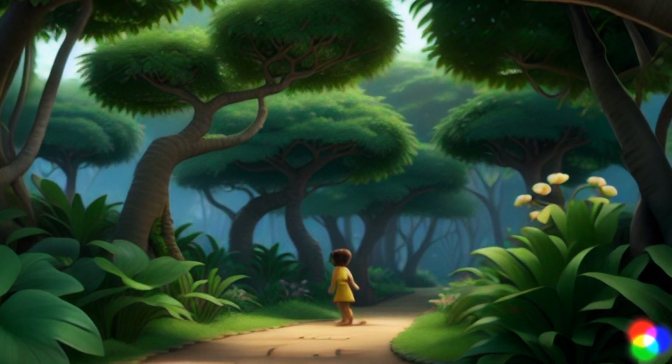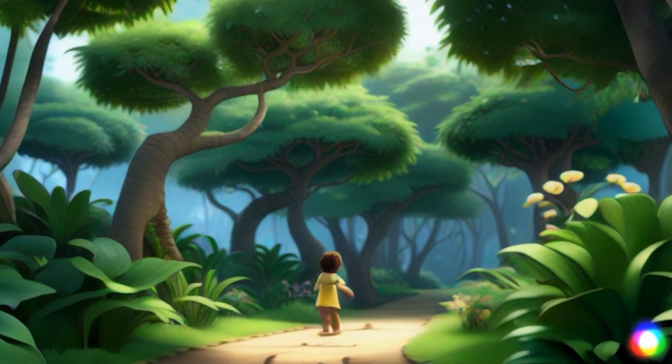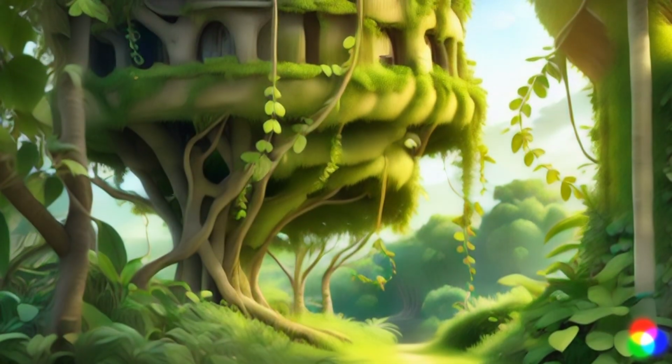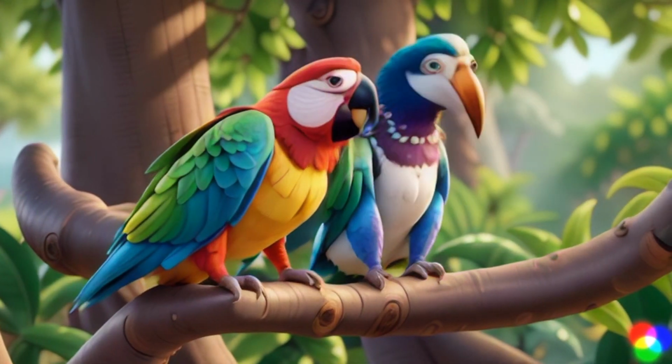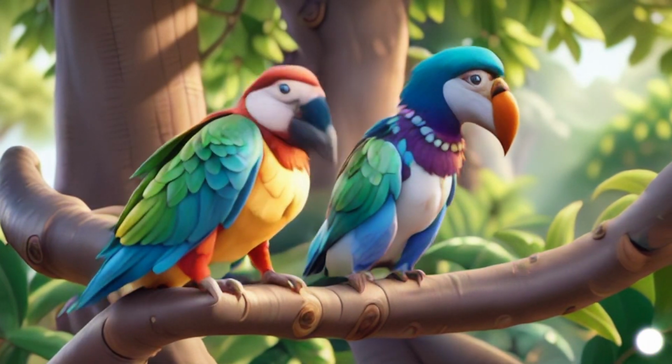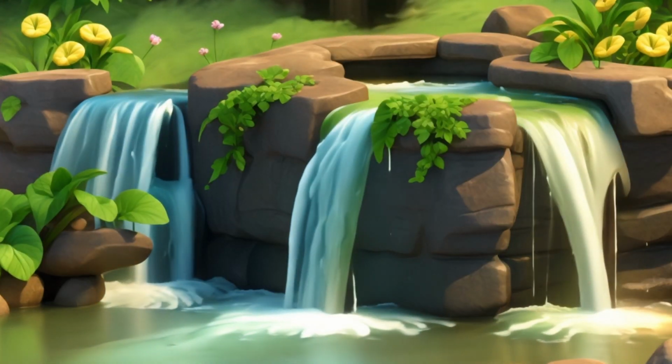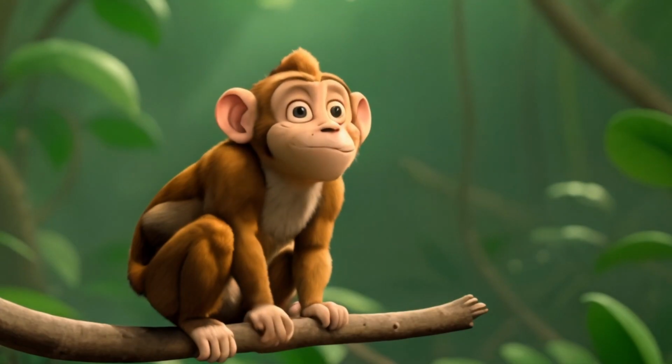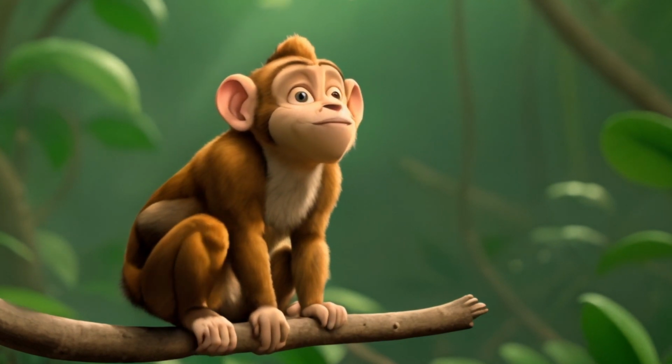As they ventured deeper into the jungle, the trees whispered secrets, and the vines helped them swing from tree to tree. Suddenly, they stumbled upon a talking parrot, Polly, who led them to a sparkling waterfall that poured lemonade. They met a monkey named Milo, who offered to be their guide.